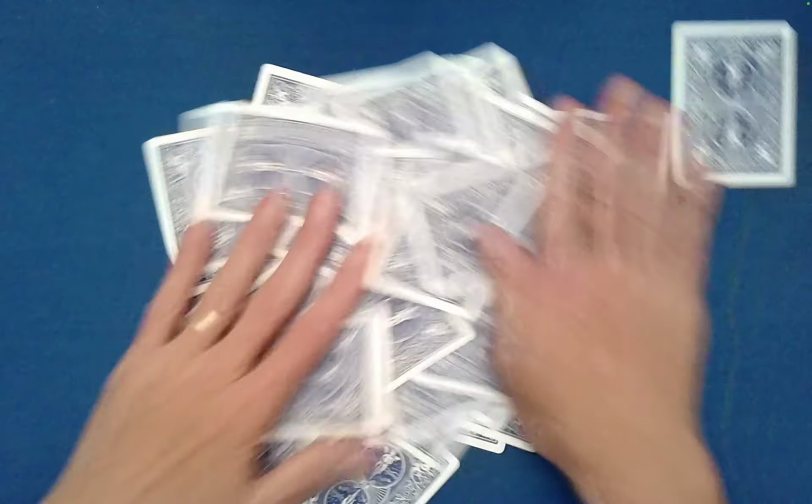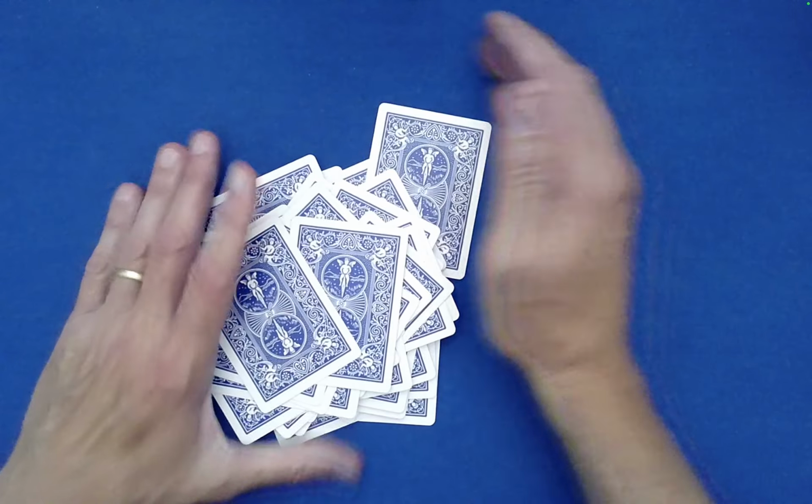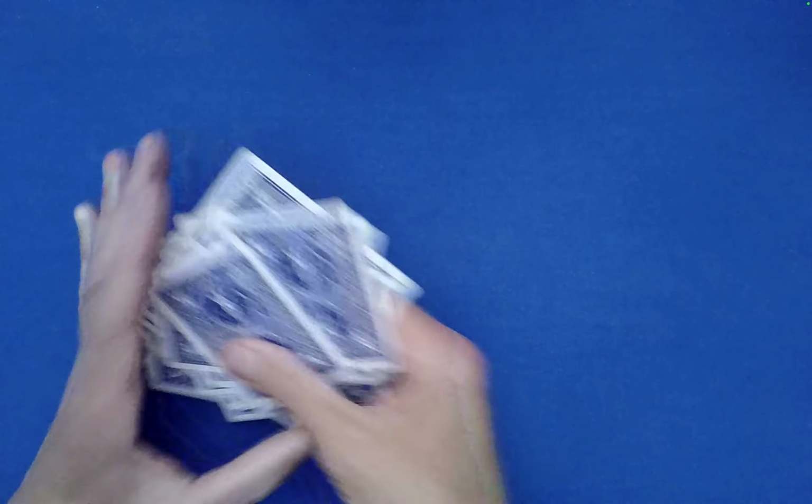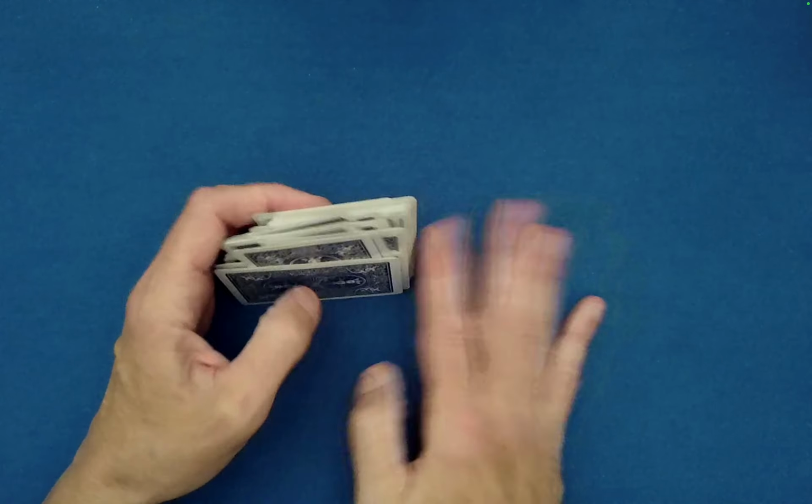Okay, I call this effect Of Course Not. That's the name of it. It's based on a routine by Werner Miller, and I'll add a link in the description below to his original performance.